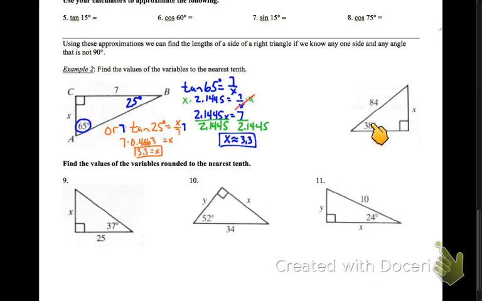The other example I have over here. All right, we got that this is 38 degrees. From the perspective of 38, x is opposite, y is adjacent, 84 is the hypotenuse. So for solving for x, we would want to use opposite and hypotenuse. Which ratio is that? Opposite over hypotenuse, that's the sine. So we'd use the sine of 38 degrees equals opposite x over the hypotenuse, 84. Type in your calculator and get x by itself.